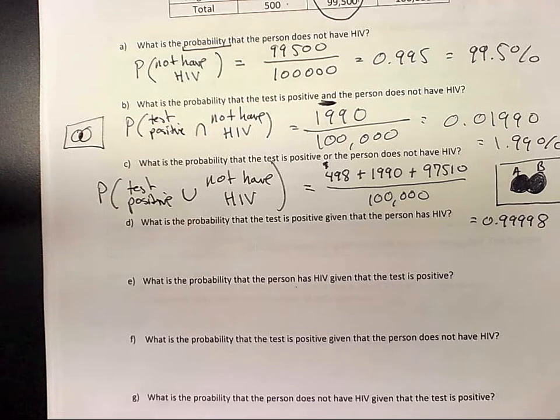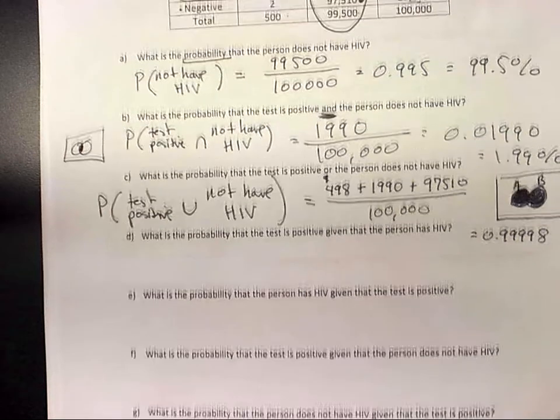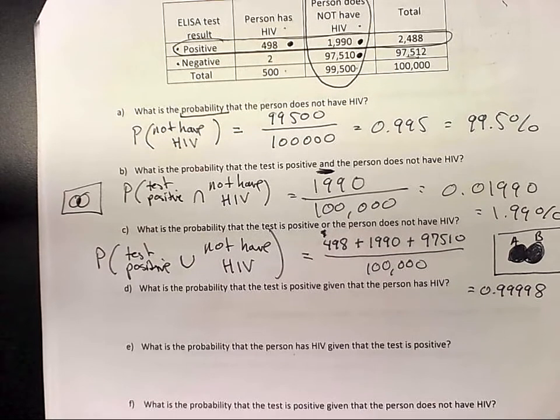Right? Because technically speaking, the only people that are not included in this are what? Yeah, exactly. The two that were shown to have a negative test result, but they actually did have HIV.